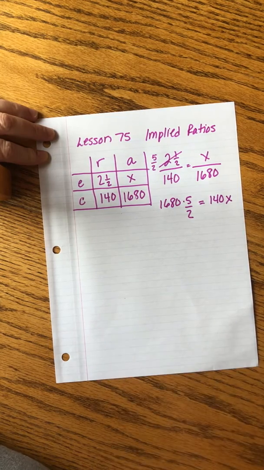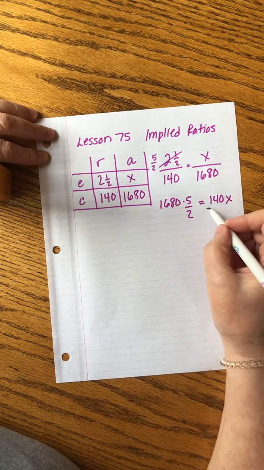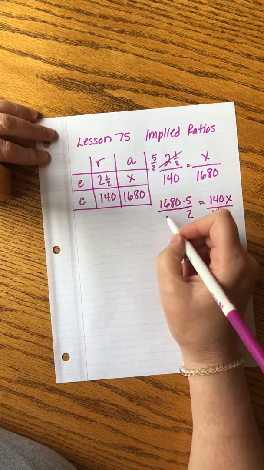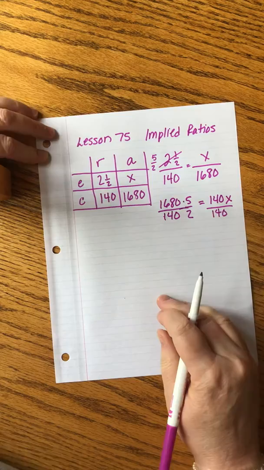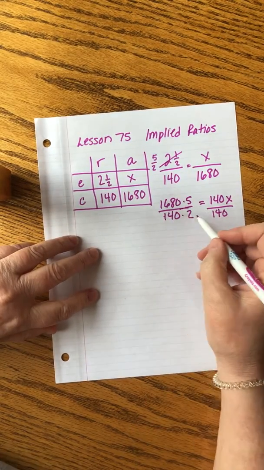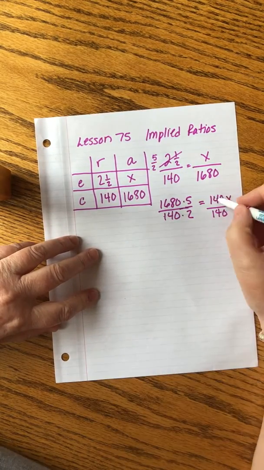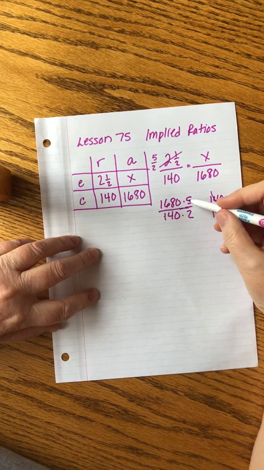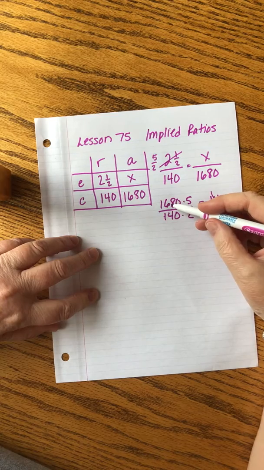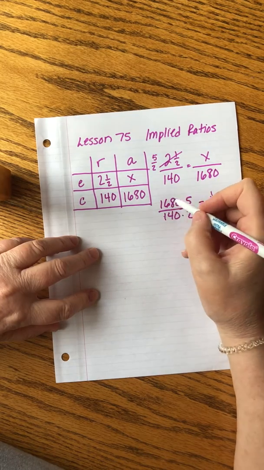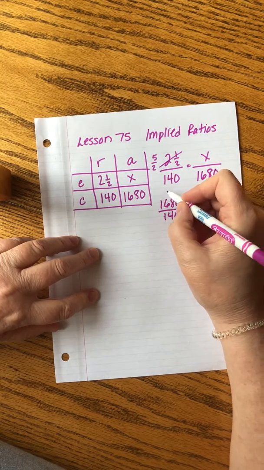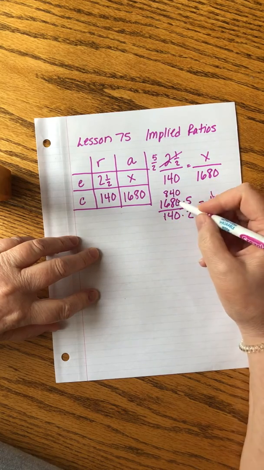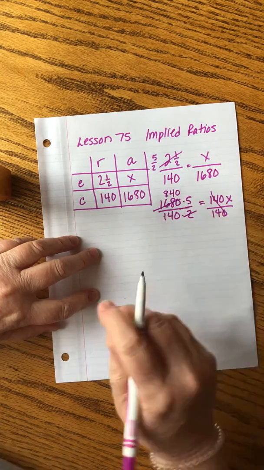Okay? And then I'm going to divide by 140. And look, I already have a fraction over here, but that's okay. I can just put these guys together in the denominator. I'm multiplying the two parts of the denominator together. Okay, so let's see what we can do to reduce over here. 2 will not go into the 5, but 2 will go into the 1680, and this will become what? 840 if I chop that number in half. So that goes in there.